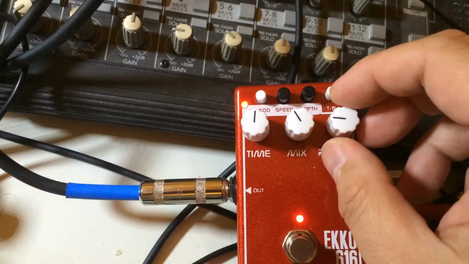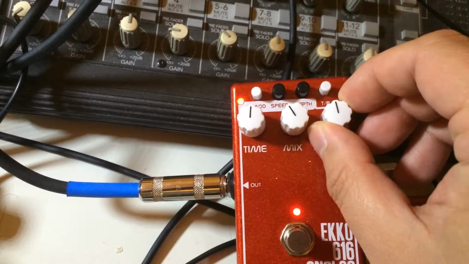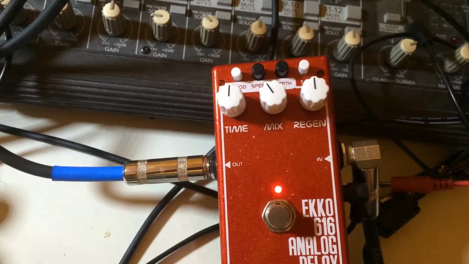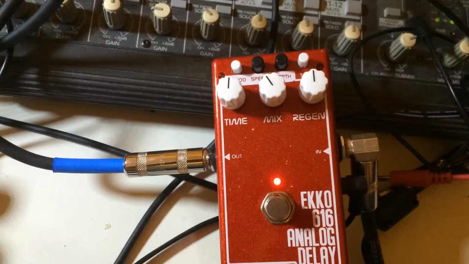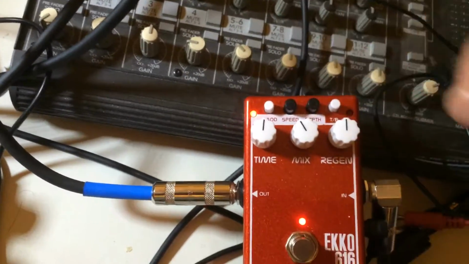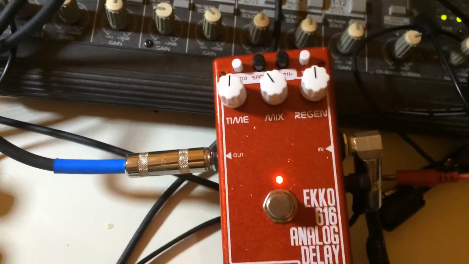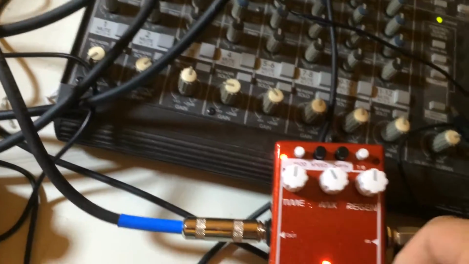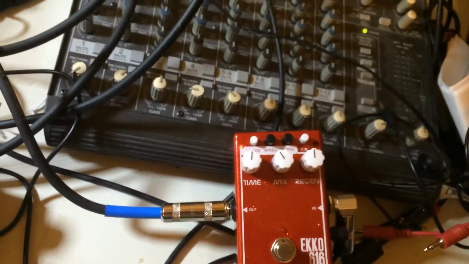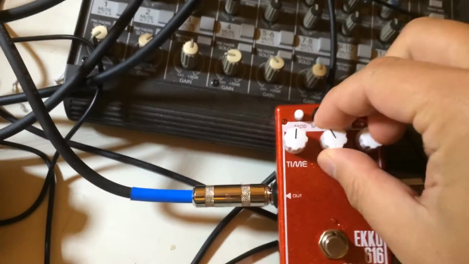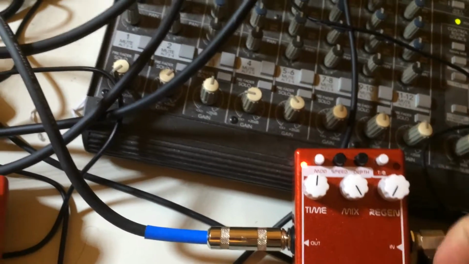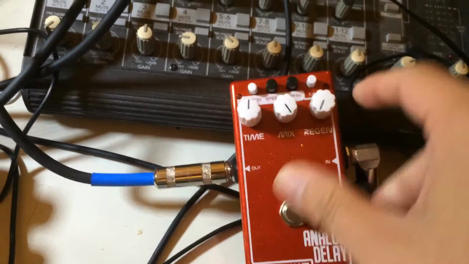This here, regeneration, is the feedback that gets you how much feedback you do. This does self-oscillate, and it will get noisy. And that gets out of hand very fast. Of course, the mix controls how much. This is all the way dry. This is all the way wet. Let's see if it's safe to get back in the water here.